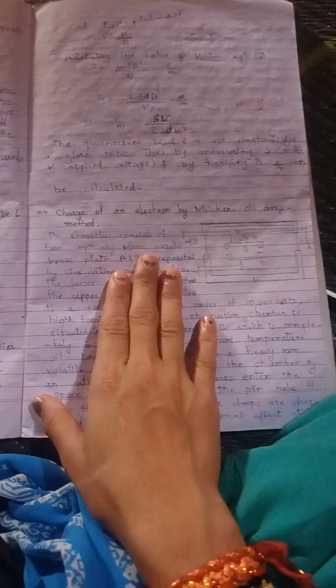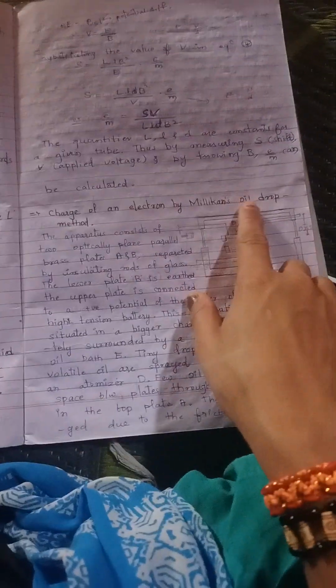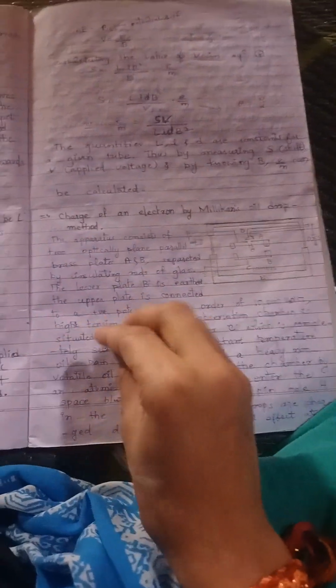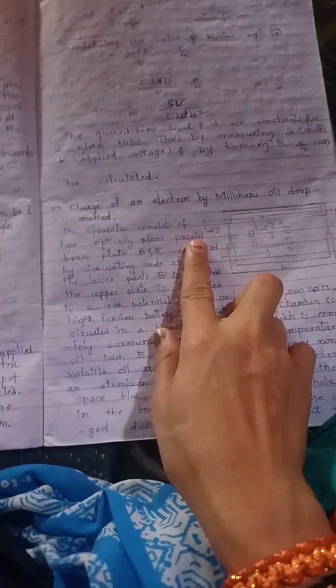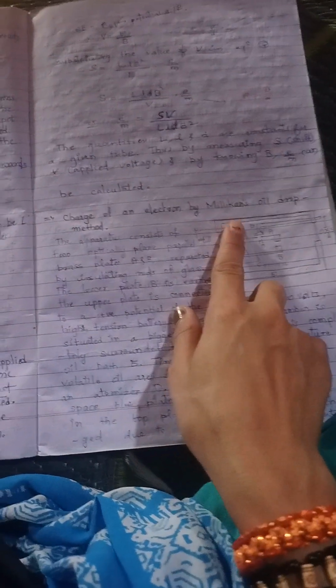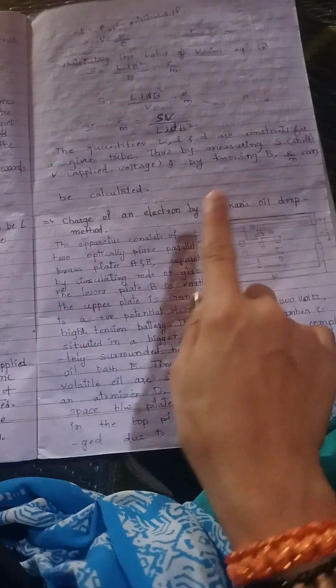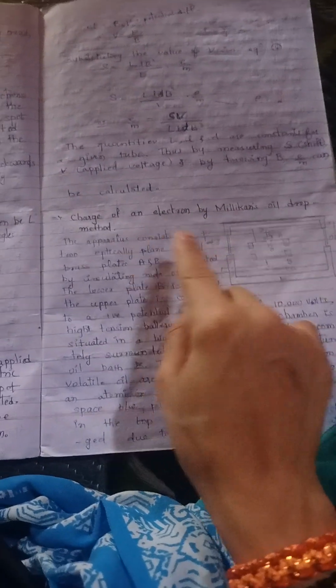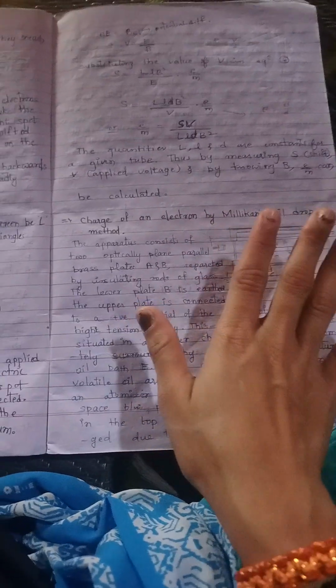Hello everyone. So today we are going to discuss the charge of an electron by Millikan's oil drop method. So firstly, what is this Millikan's oil drop method? What did Millikan do? Millikan experimentally determined the charge of an electron. This is what the Millikan's oil drop method is.